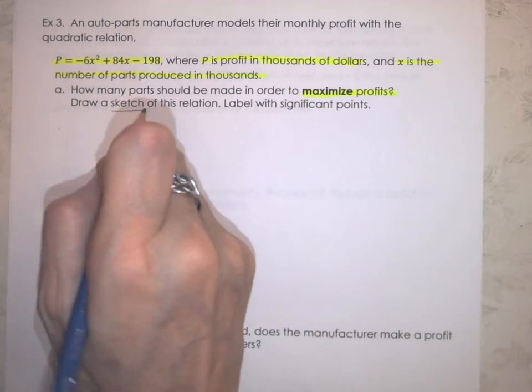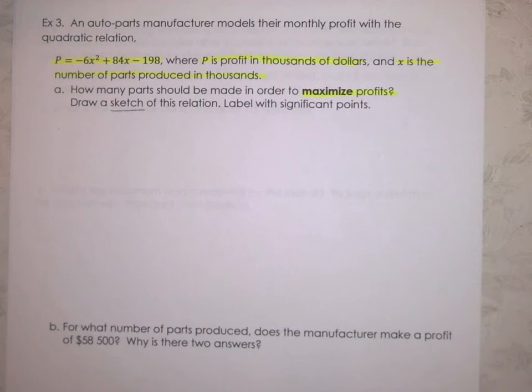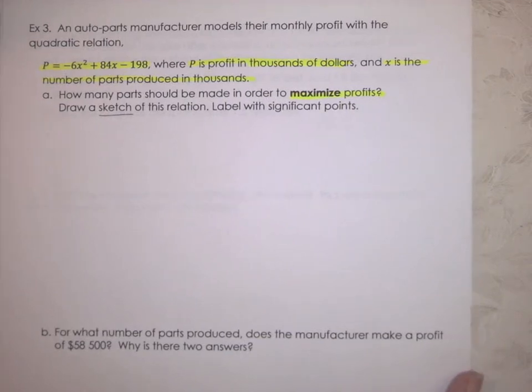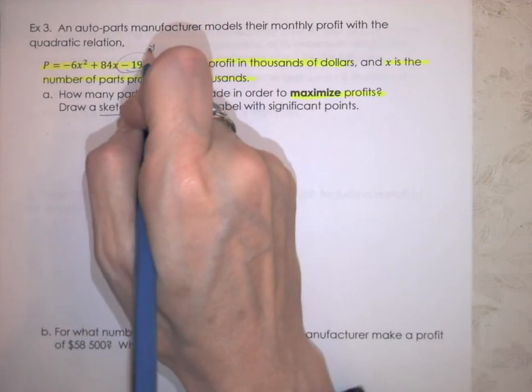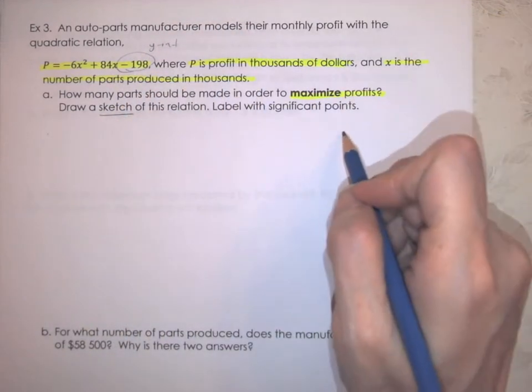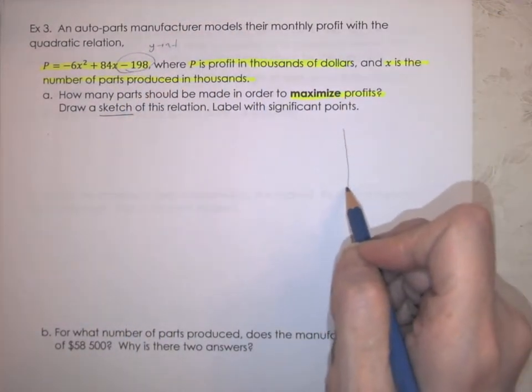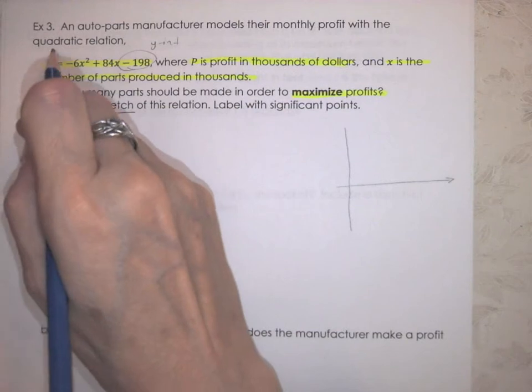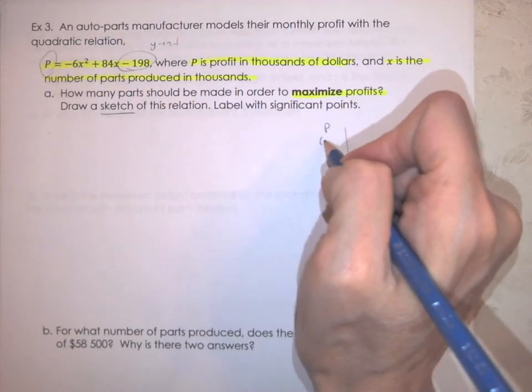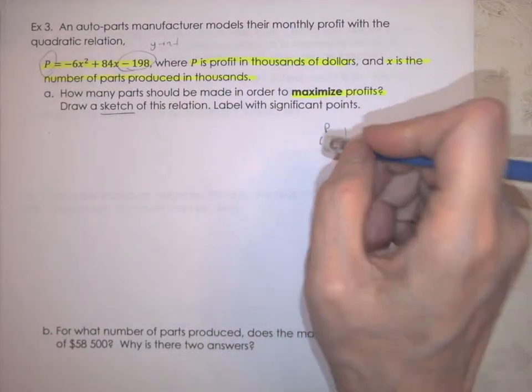Draw a sketch of this relation. Label it with significant points. So I'm going to draw, because I see that my y-intercept is negative, I'm going to kind of draw my drawing like this. Instead of y, I have P, profit, which is in thousands of dollars.